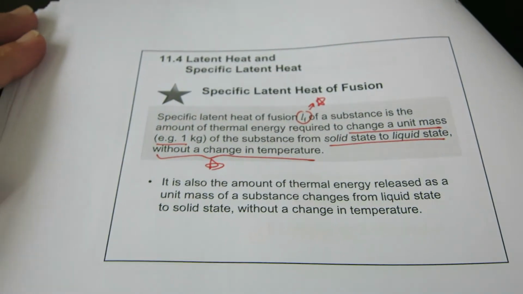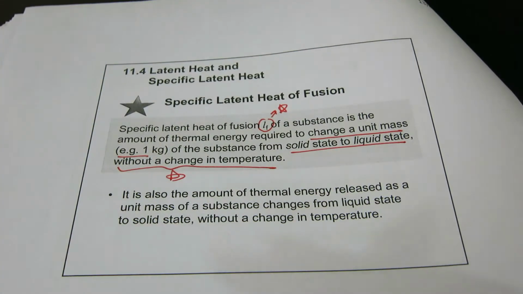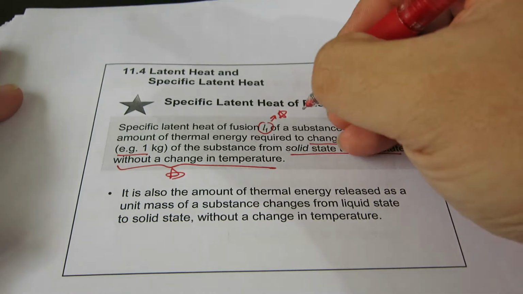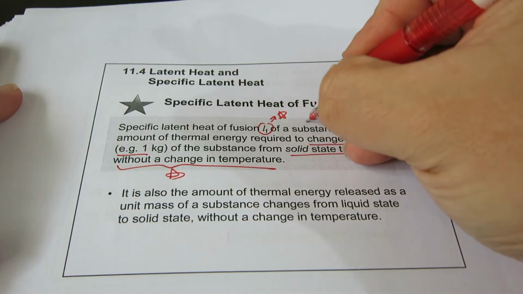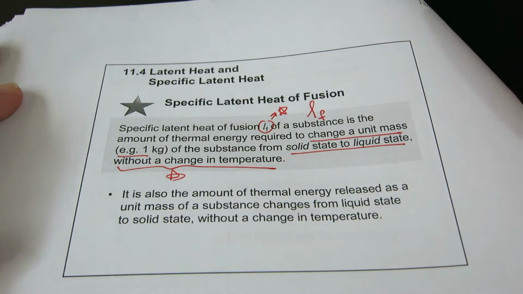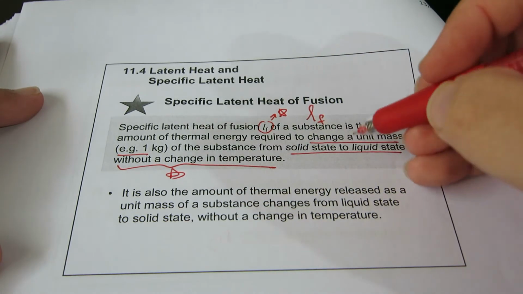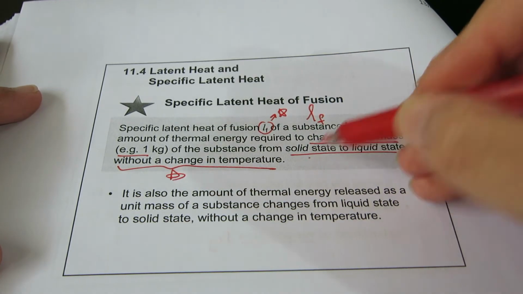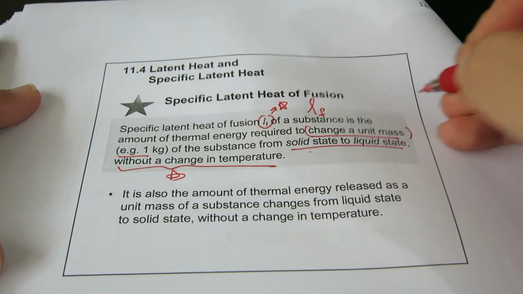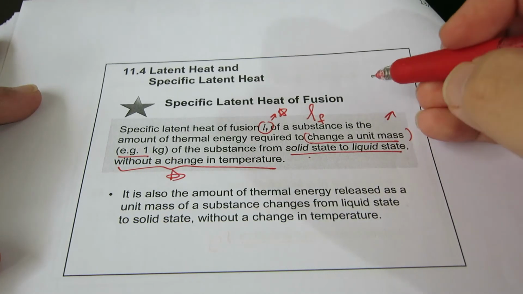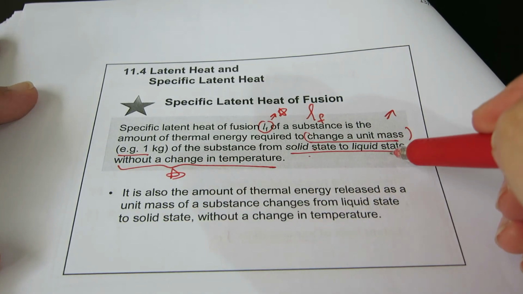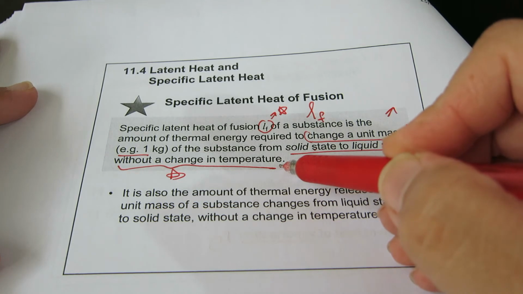Now, what on earth is specific latent heat then? Specific latent heat, just like its counterpart specific heat capacity, is written with the small version, so small l with a subscript f. It's the amount of energy required to change 1 kilogram or unit mass of the object, either 1 kilogram or 1 gram, from solid to liquid without a change in temperature.